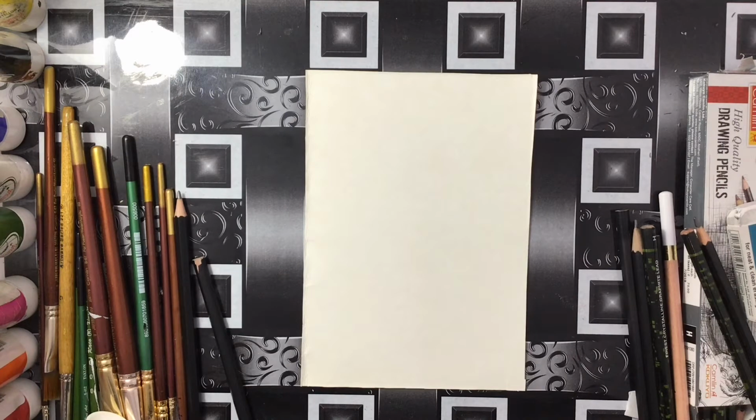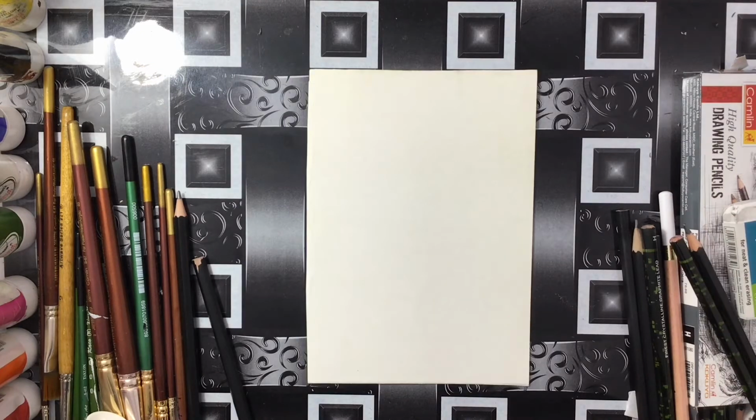Today's video, we are going to discuss the basic shapes that are required for a good drawing. You will be familiar with most of the shapes. In this class, we will see how to draw them properly and how to get a 2D or 3D form from those shapes. First shape is a sphere.